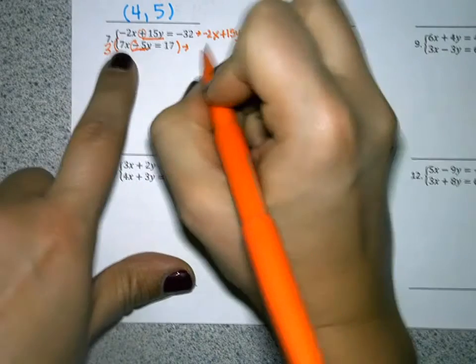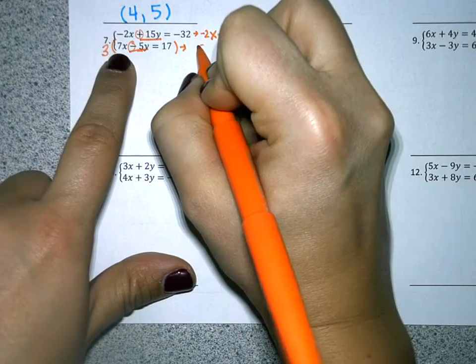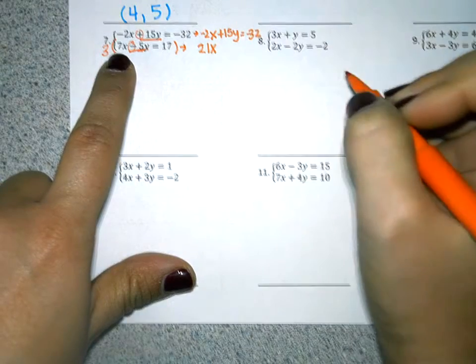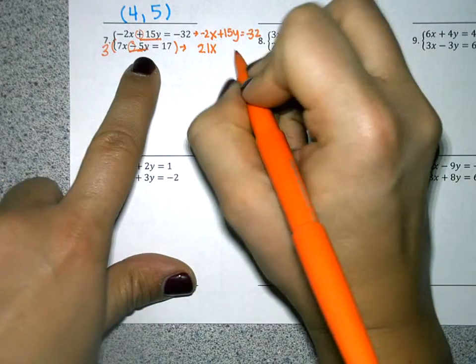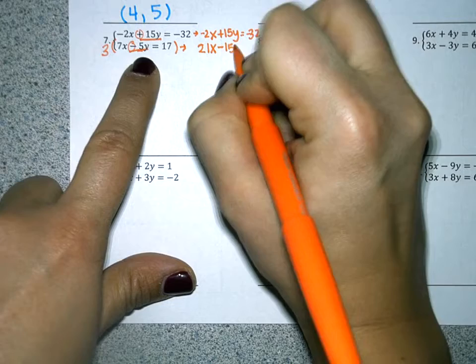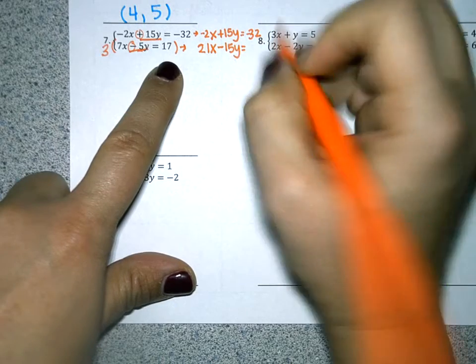Three times 7x gives me 21x. 3 times -5y is -15y, and 3 times 17 is 51.